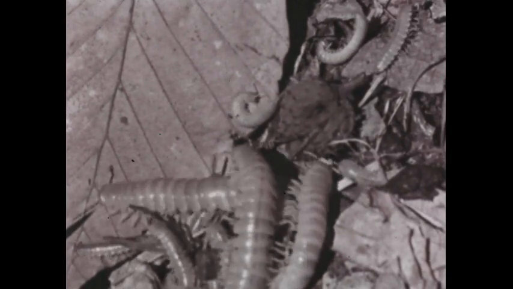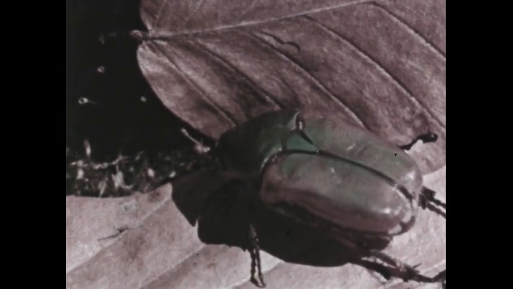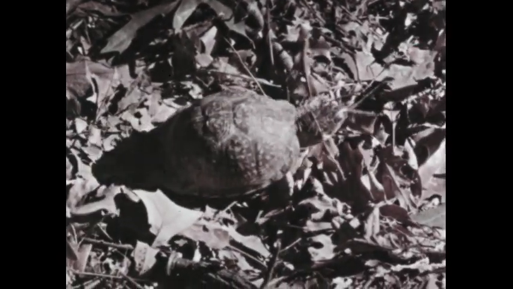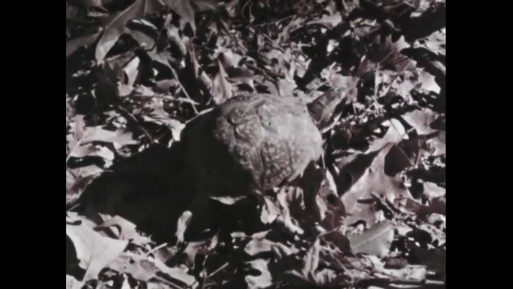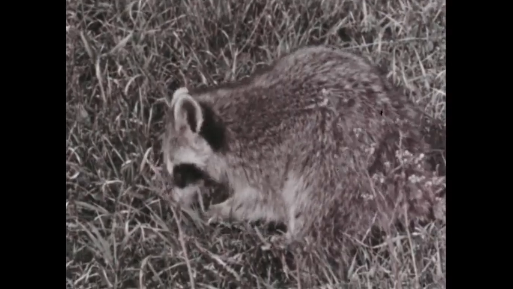Many species of small animals, such as millipedes, live on the deciduous forest floor. These are among the hundreds of species of arthropods found in this environment. Other arthropods are beetles and moths. Vertebrates are also found on the deciduous forest floor. Among the most common are the box turtle, the salamander, and the raccoon.